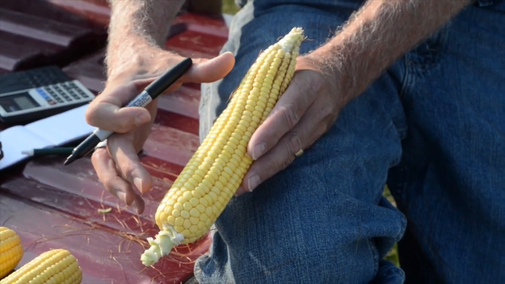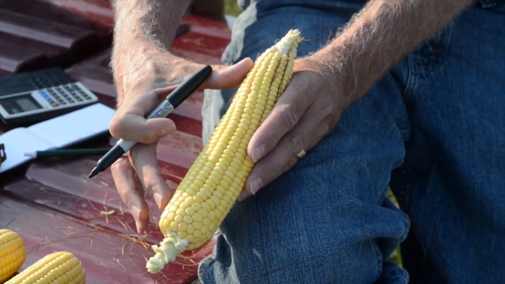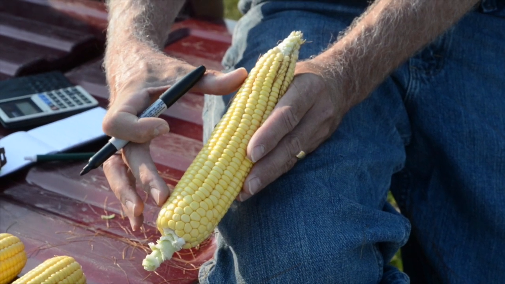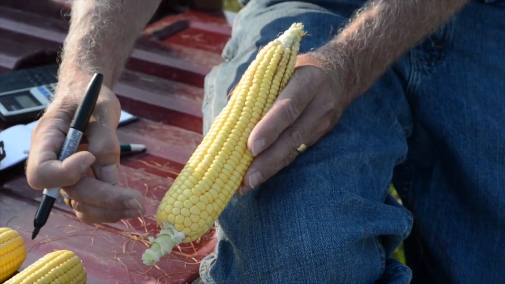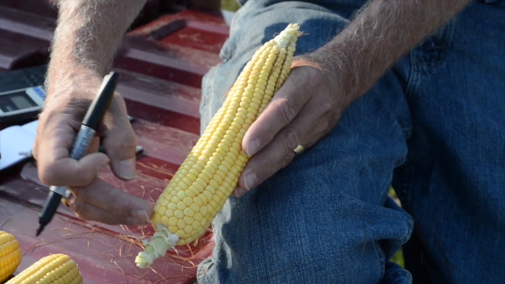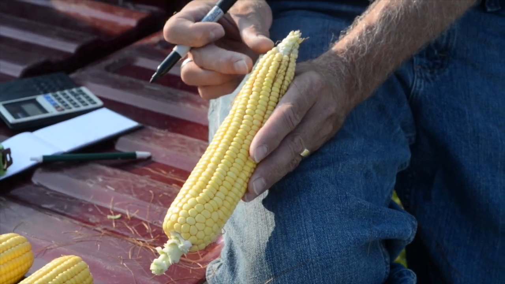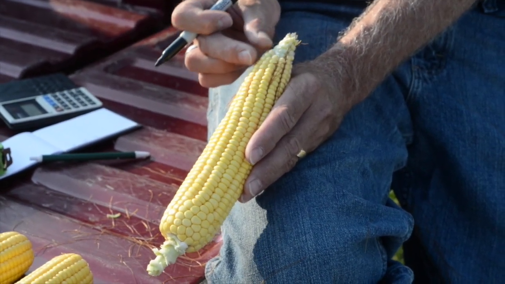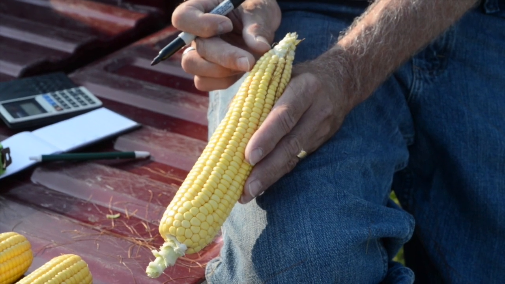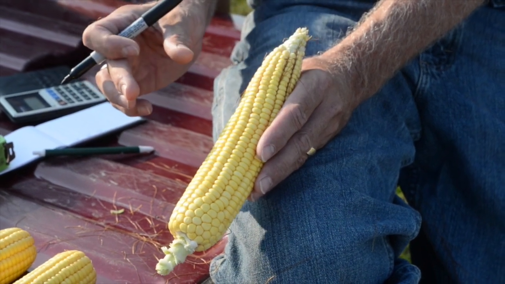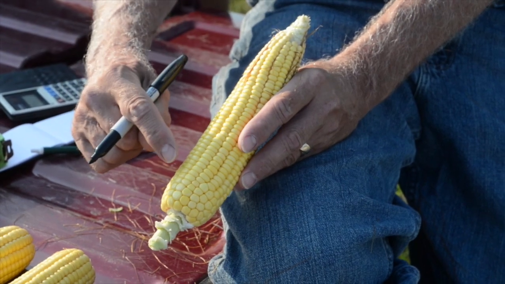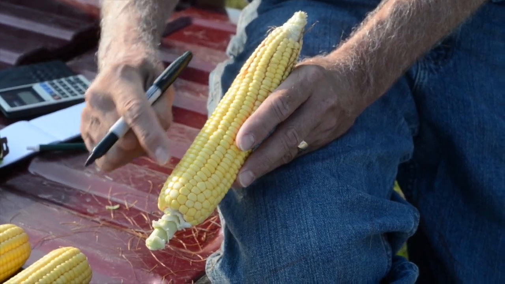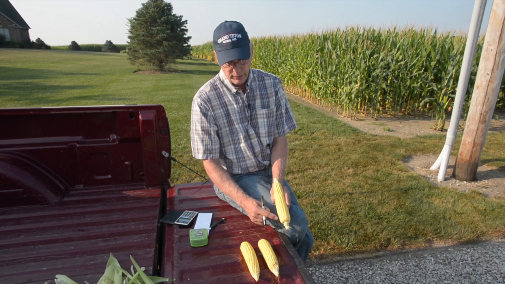We want to count the kernels in the center section of the ear because they're the most uniform. Some kernels are much bigger on the butt, and sections of the tip are much smaller, and we don't want those in our estimate. So we need to find how many rows of kernels we have around the ear. We'll count those.